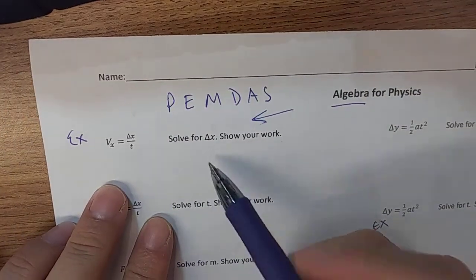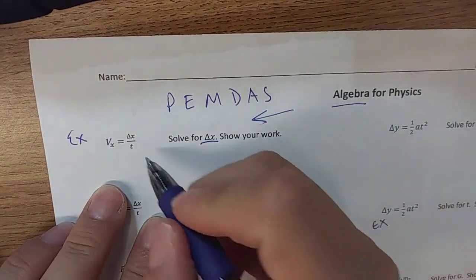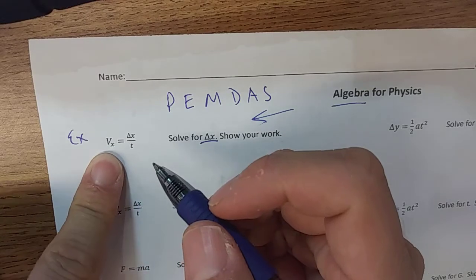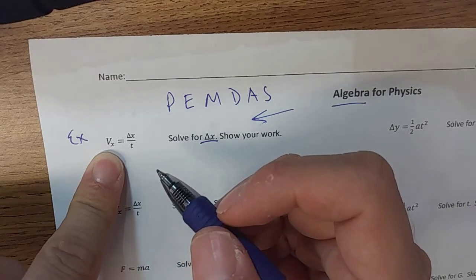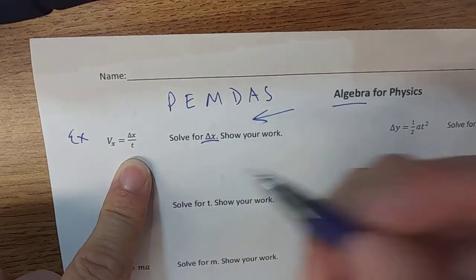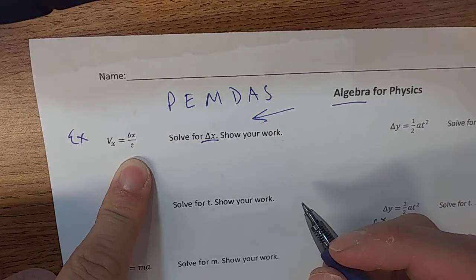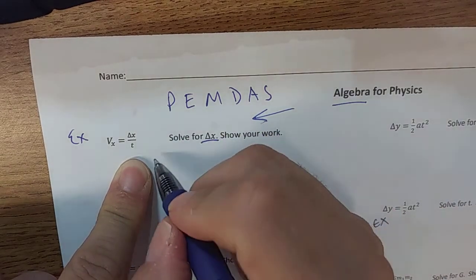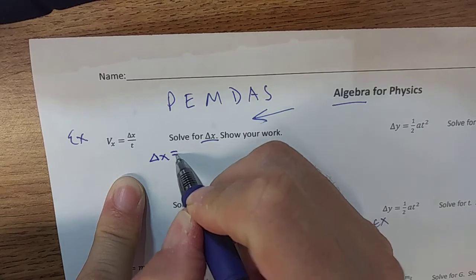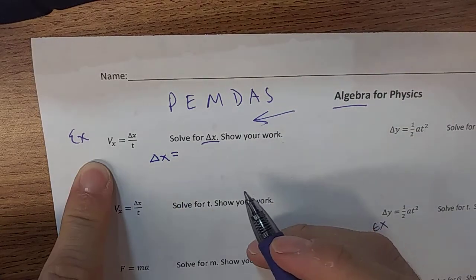So this first one, we're going to solve for delta x. That means we want, see how this one is velocity in x direction equals delta x over t. So we want to solve for delta x. So we want delta x equals. So how do we do that?